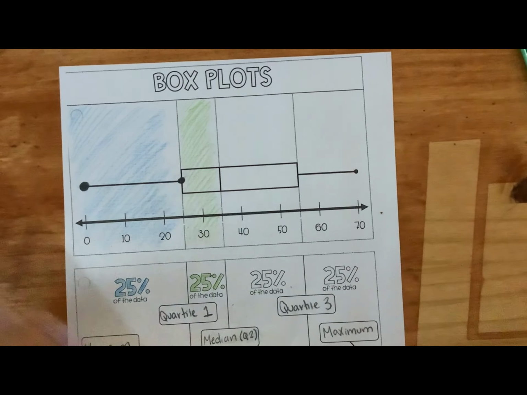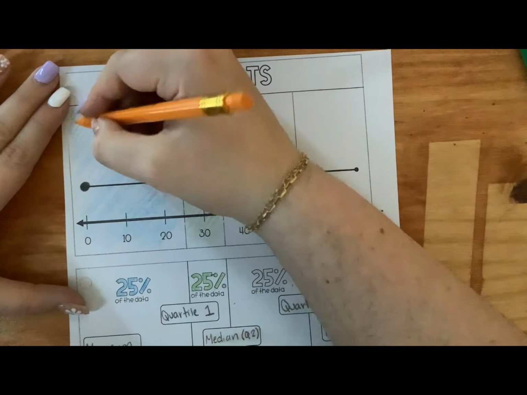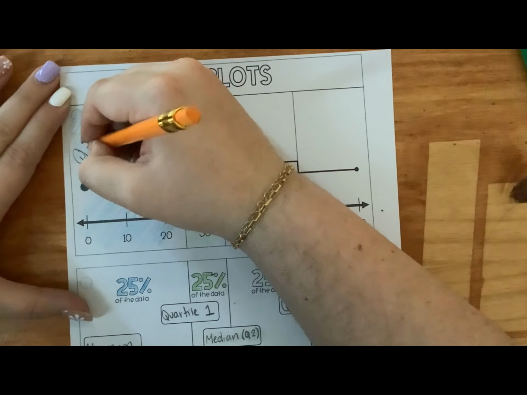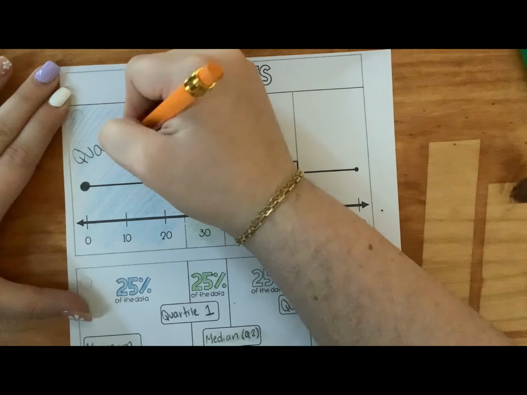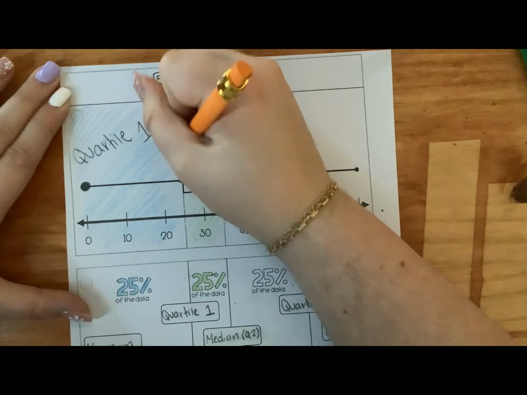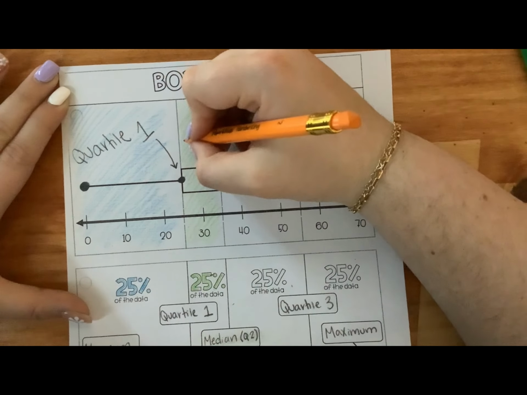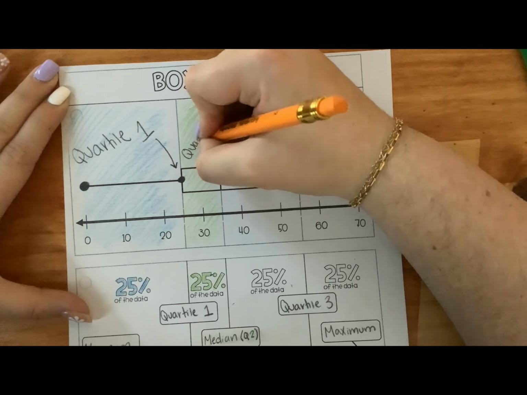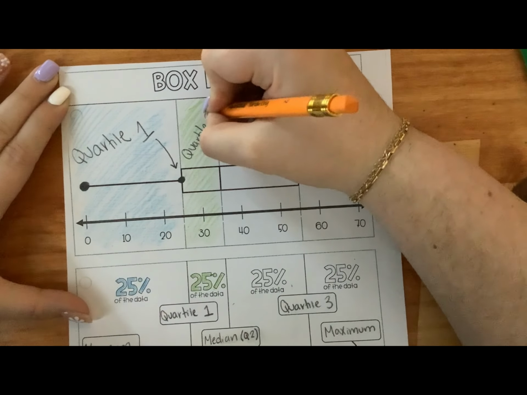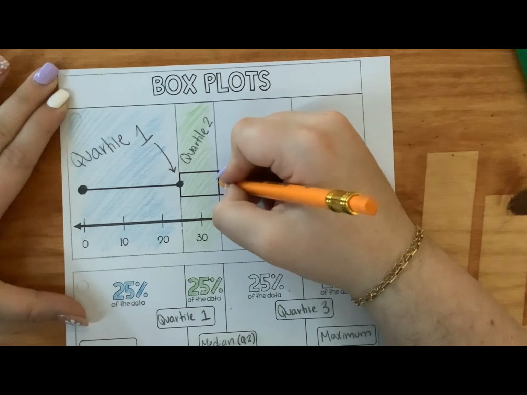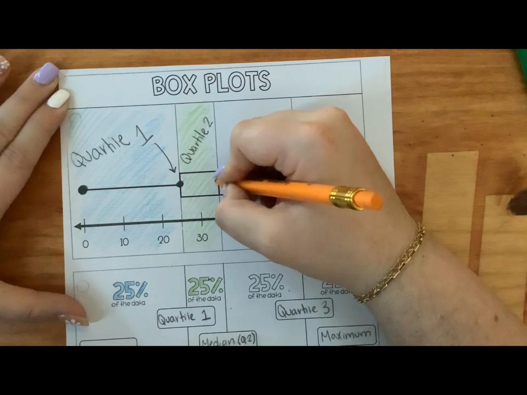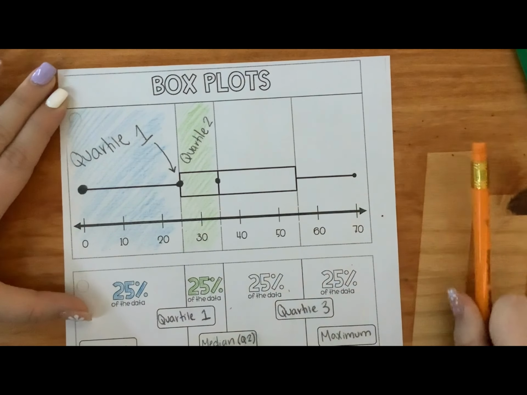Okay, and we're going to go ahead and label these. We're going to label this whole box quartile 1, ending with my quartile 1 box right here. This is going to be quartile 2, ending with our quartile 2, ending in our median, the middle part of our data.